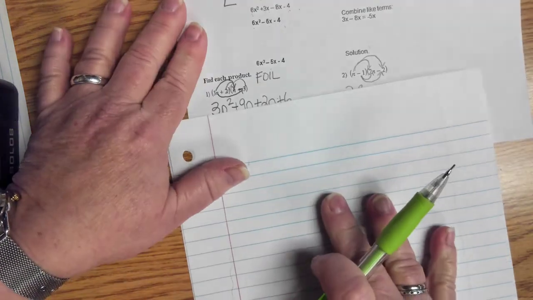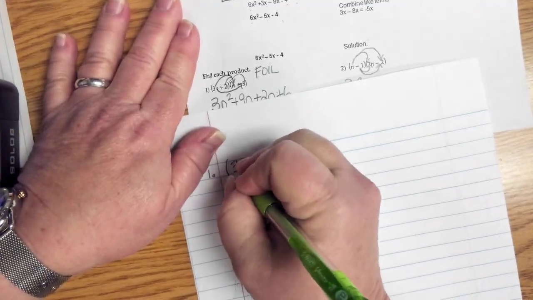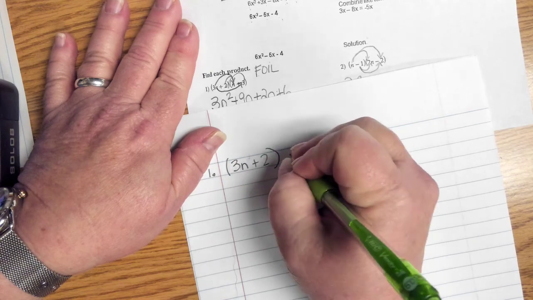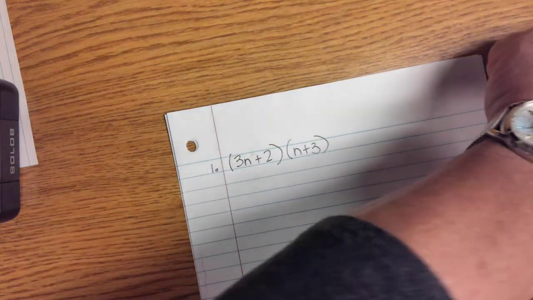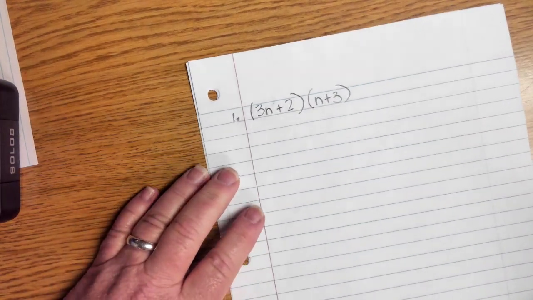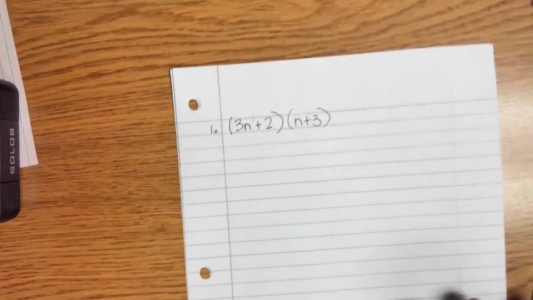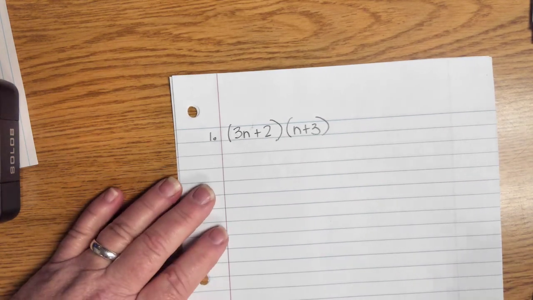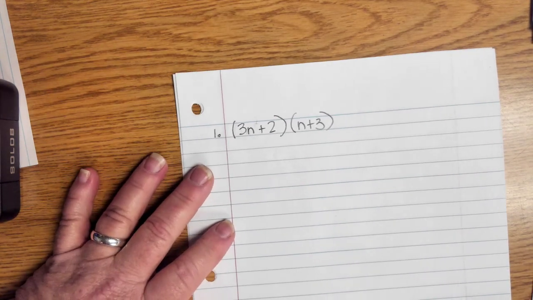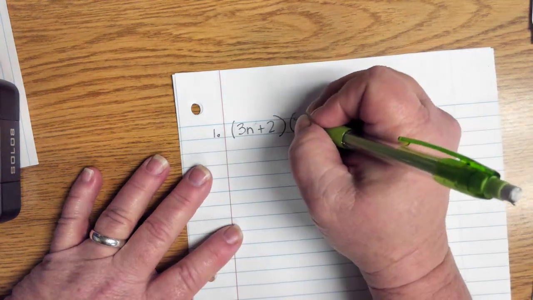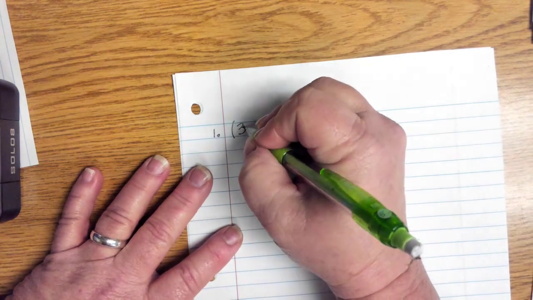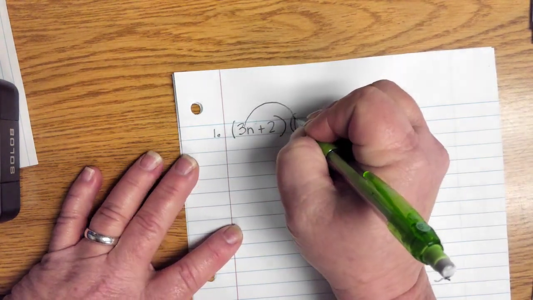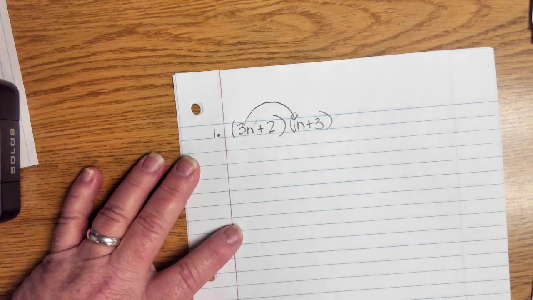All right. So we've got 3n plus 2 times n plus 3. Okay. Remember, we're using FOIL. Trying to get these things lined up today. It didn't work very well. All right. So first terms, now if you put your 1 there so you remember there's a 1, you've got the first term of this binomial times the first term in this binomial. So 3n times n gives you what?